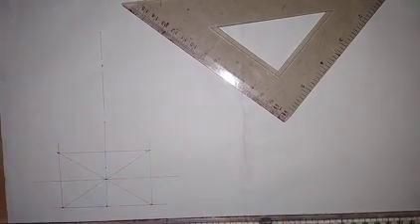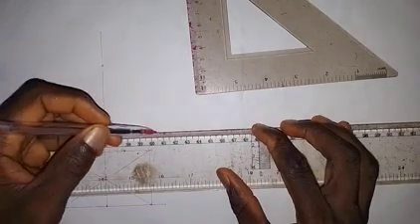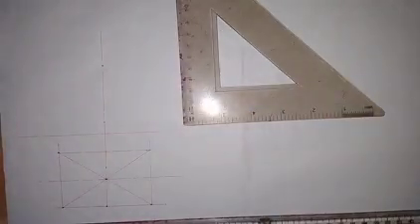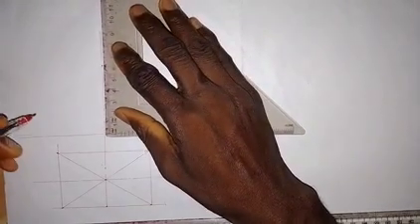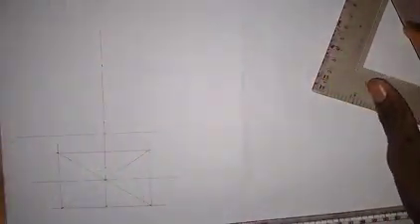The next thing that we are going to do is to draw the front elevation. So we come up a little bit and we draw a horizontal line. Then we need to take a measurement of 64 millimeters as the height of the pyramid.